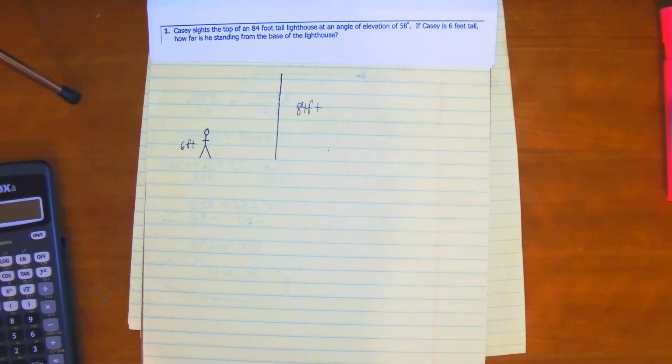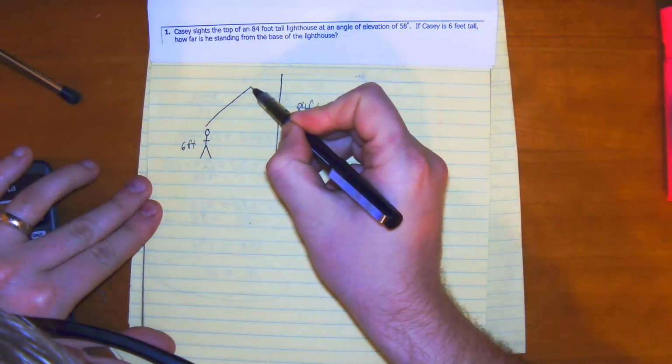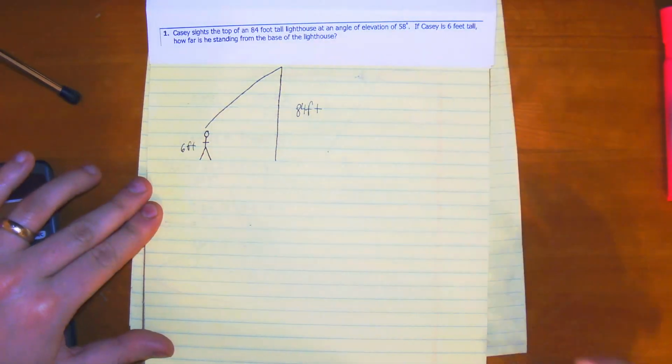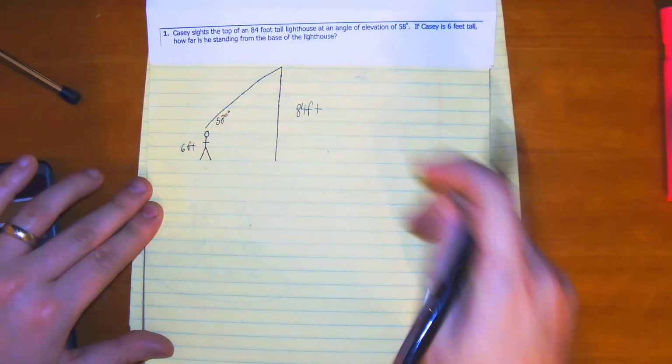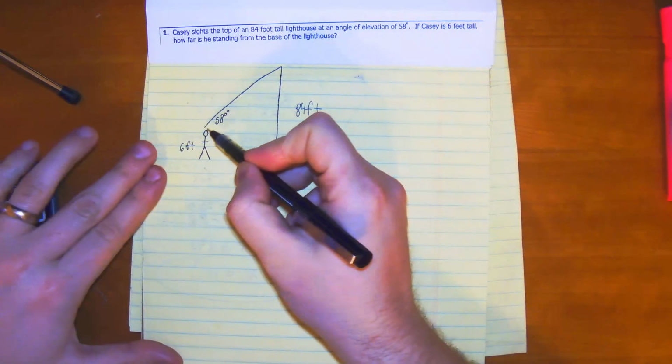So he sees this 84-foot lighthouse at an angle of elevation of 58 degrees. Let's just connect them. So we have 58 degrees right here. How far is he standing from the base of the lighthouse?